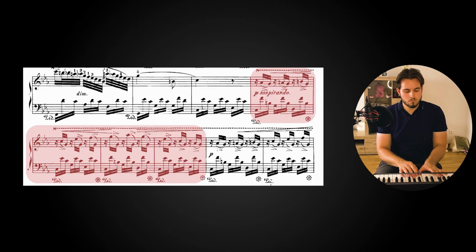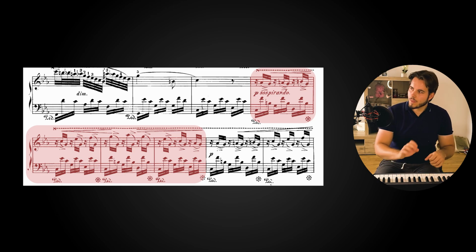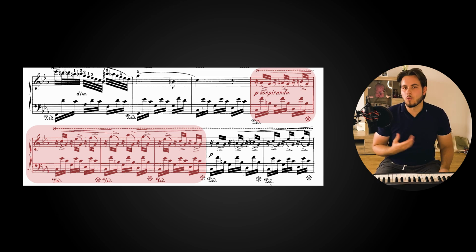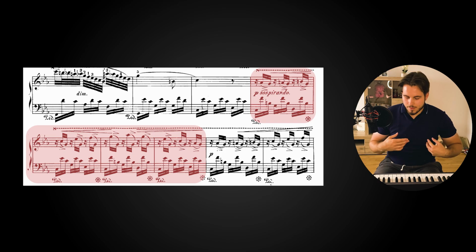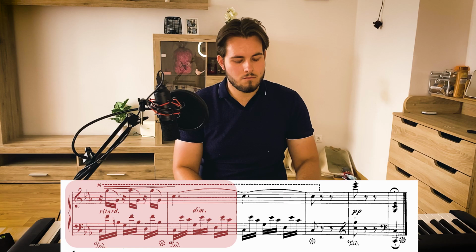And now we get yet another run. And what follows now is just basically a coda, a part to end the piece. This repeats then one more time, but we end more decisively, more definitely.